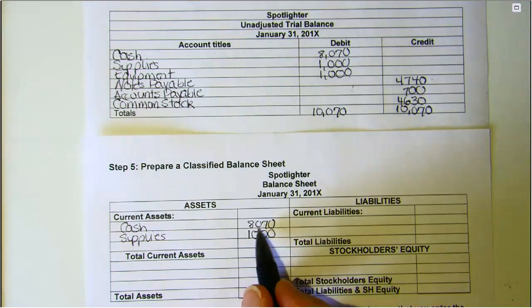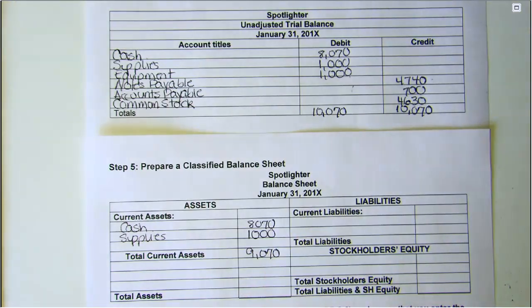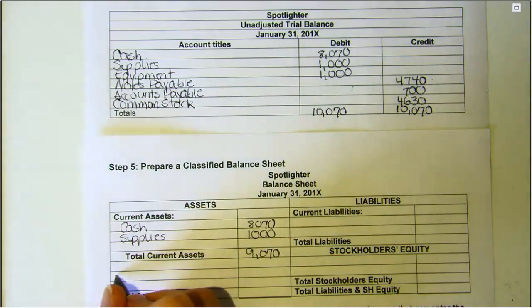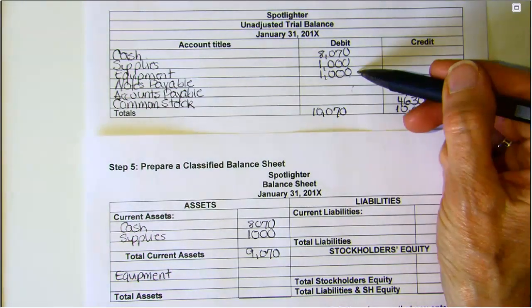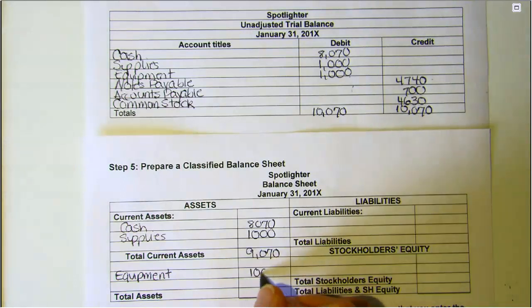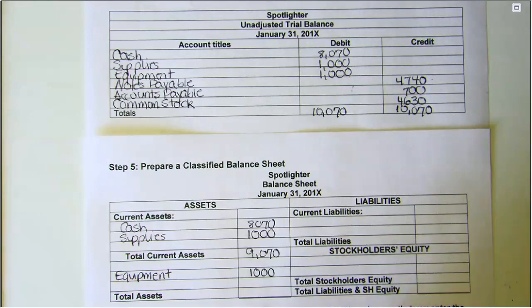So let's subtotal the current assets and we'll get $9,070. Equipment is a non-current asset. Actually, it's called a long-lived tangible asset, and we'll learn about those in later chapters. That was $1,000. Now when we add down, $9,070 plus $1,000 is $10,070 in total assets.